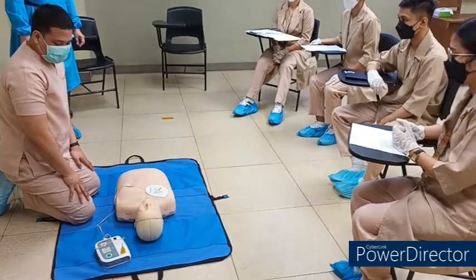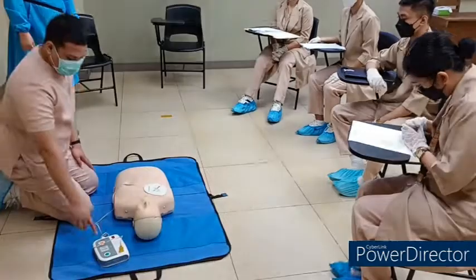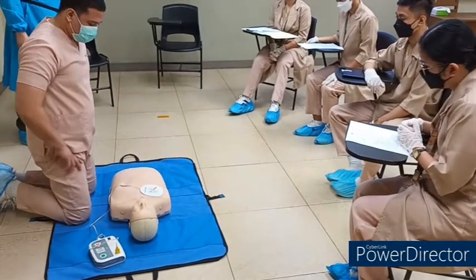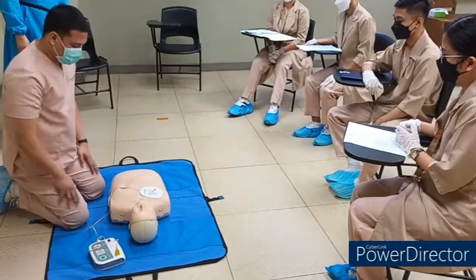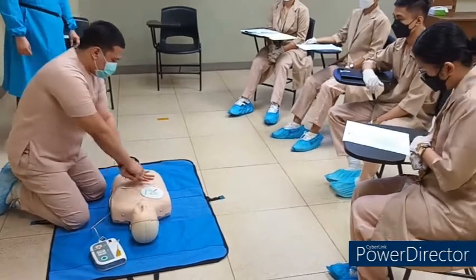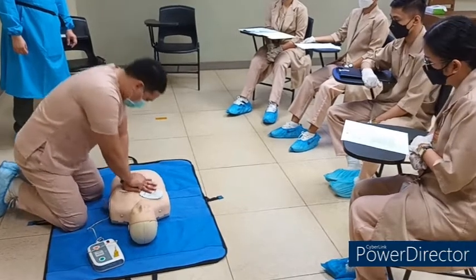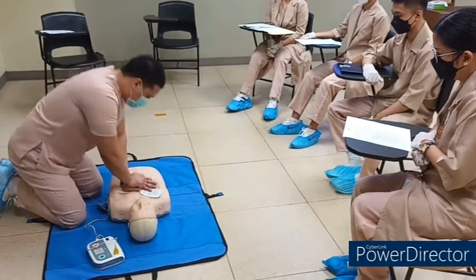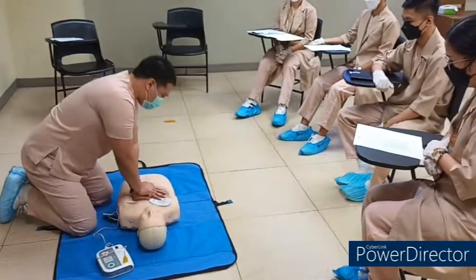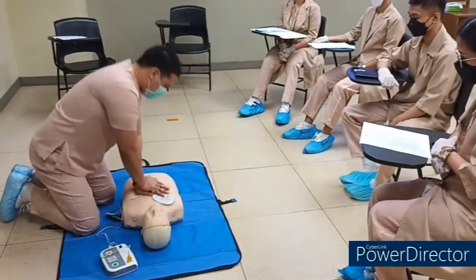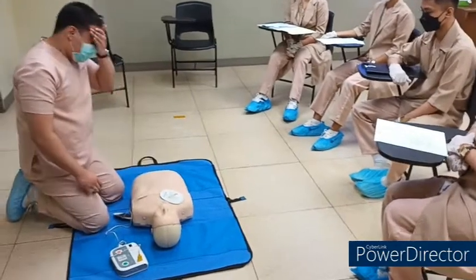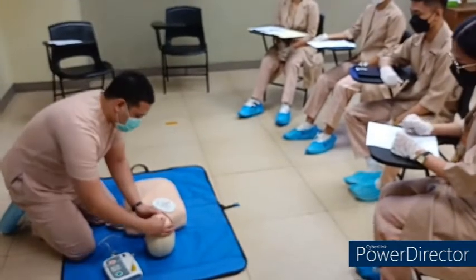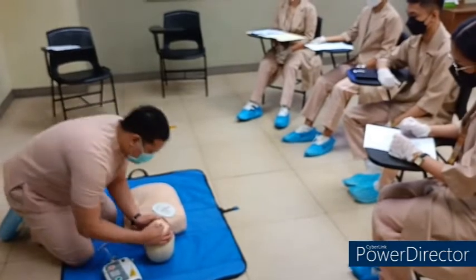So once the shock is advised, deliver the shock. 3, 2, 1. Shock delivered. So the shock is delivered. Begin CPR. Once the shock is delivered, the AED will tell you what to do and proceed with the chest compressions again. Then proceed again with the two breaths. Doing the same procedure again, lifting the chin, tilting the head, close the nose, and then open the mouth.